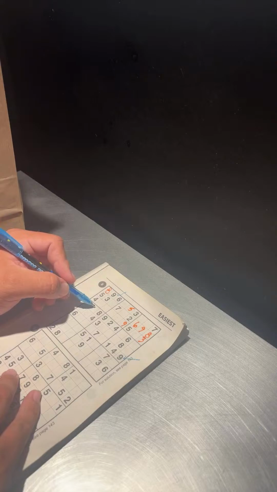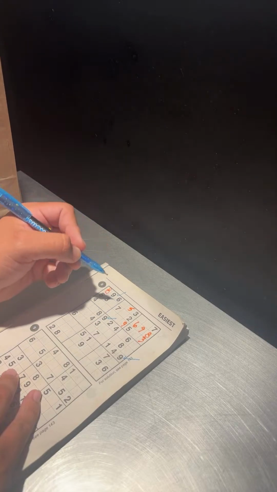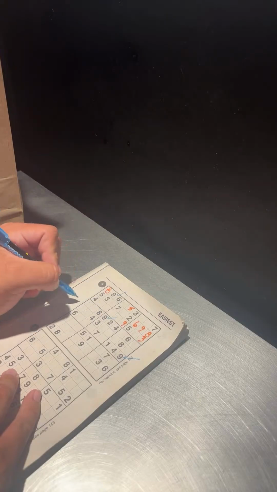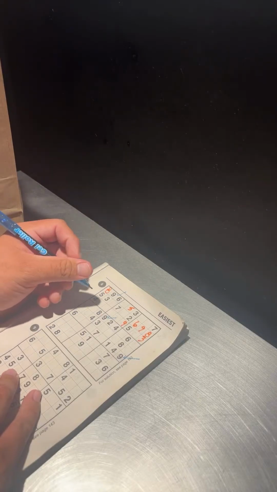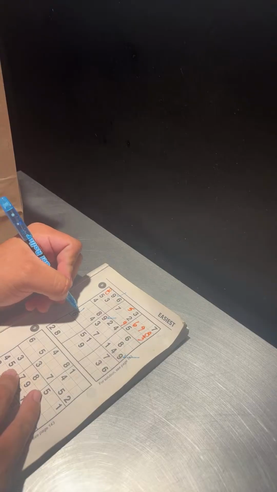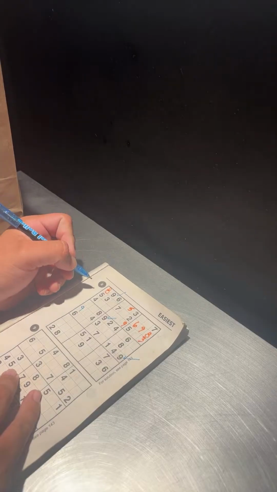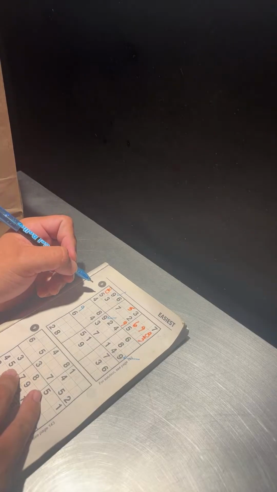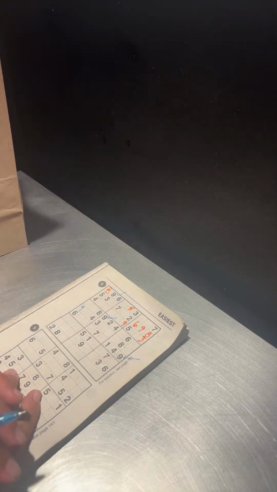In this row, there's a 9 right here. So it can be present horizontally. Therefore, 9 must appear in this box. Alright, so we solved for 9.